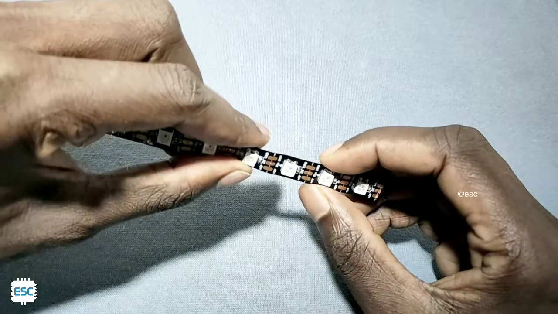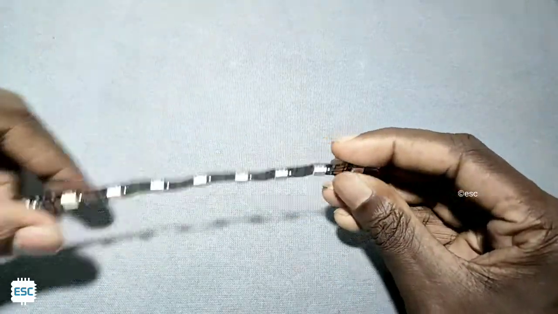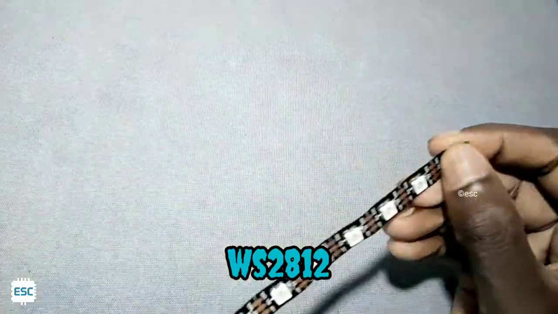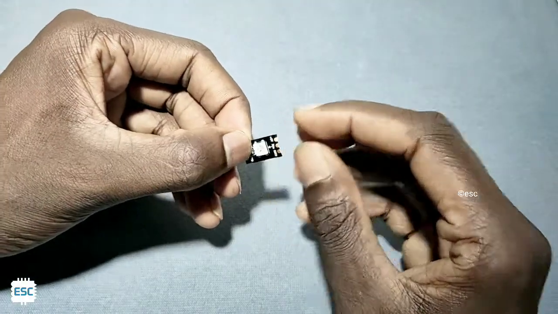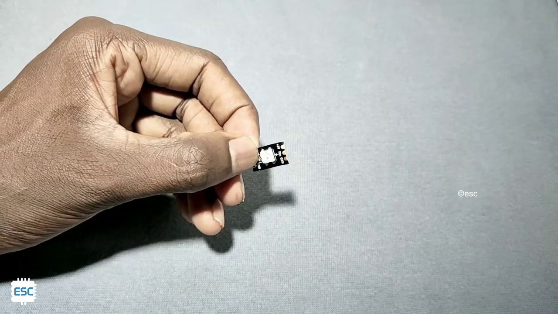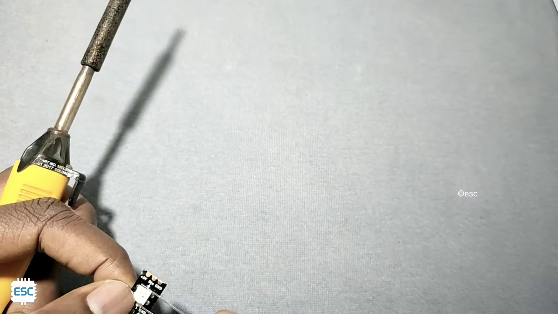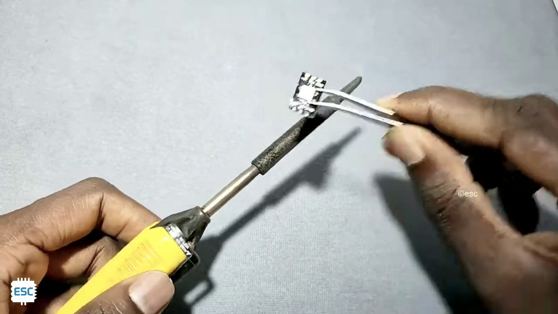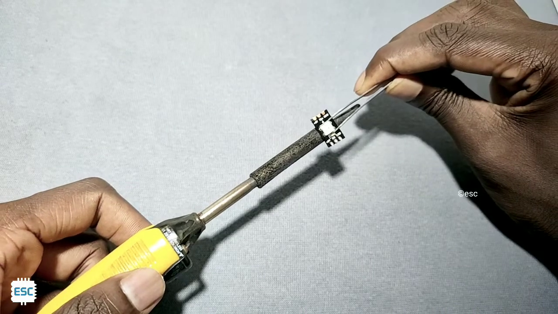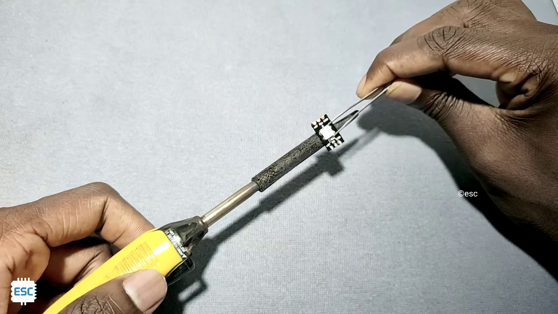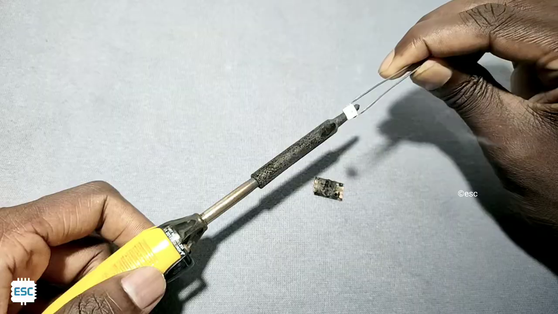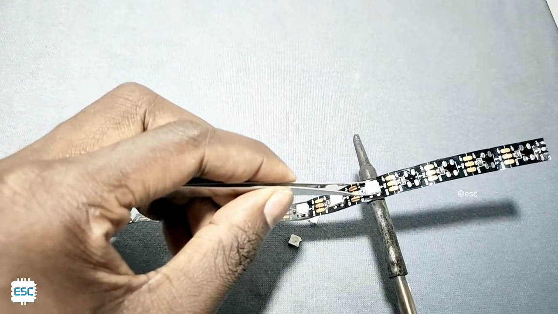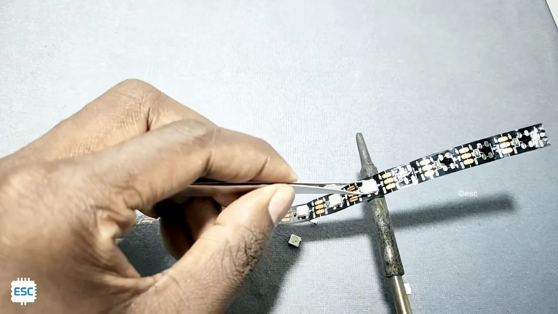First of all, we need WS2812 RGB LEDs. I don't have single LEDs, so I decided to take them from an RGB LED strip. For that, first I heated up the RGB LED strip using a soldering iron, and you can see the LEDs separated easily. In this way I took 25 LEDs.